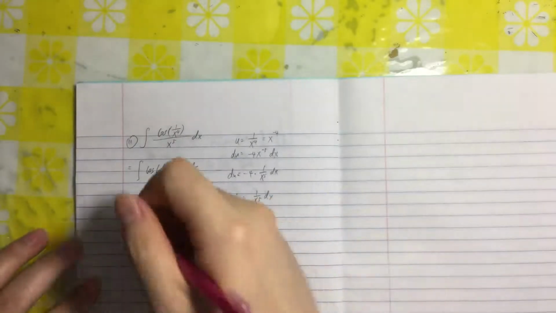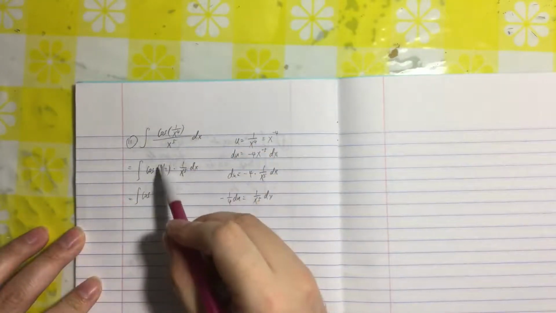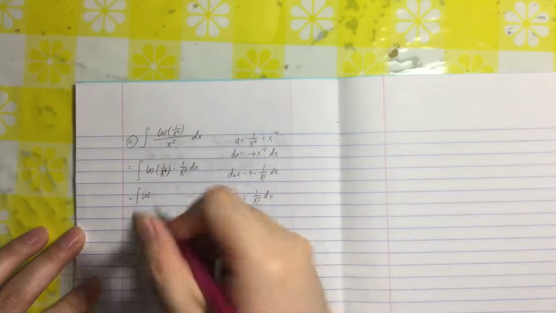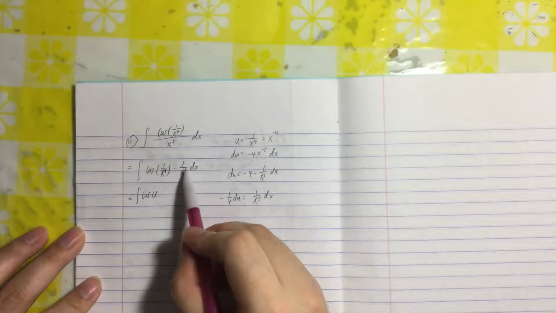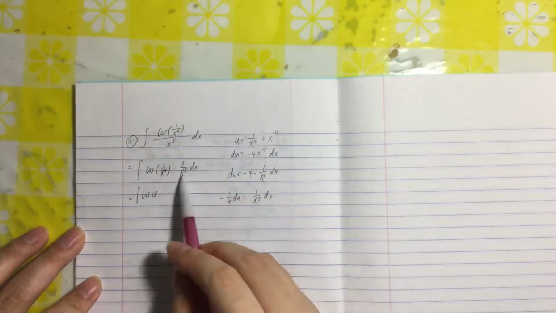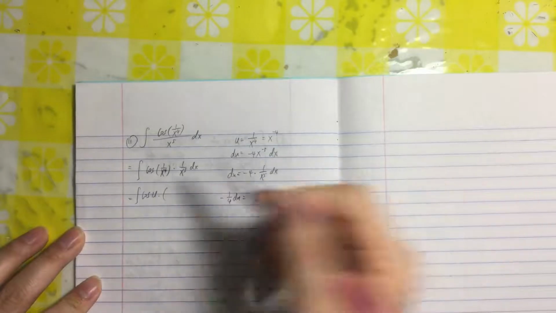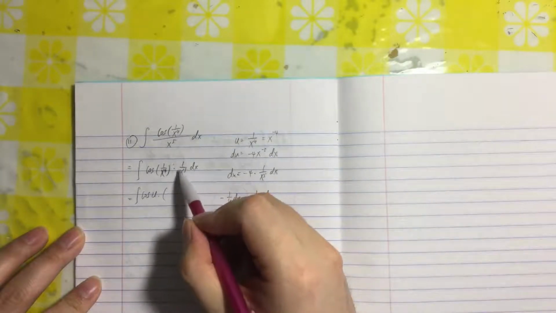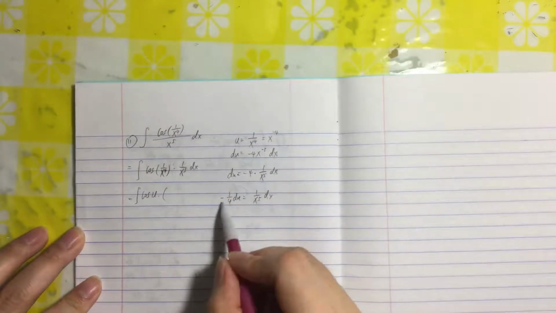Then substitute. 1 over x to the power 4 is u, times 1 over x to the power 5 dx. 1 over x to the power 5 dx is negative 1 over 4 du. Replace 1 over x to the power 5 dx with negative 1 over 4 du.